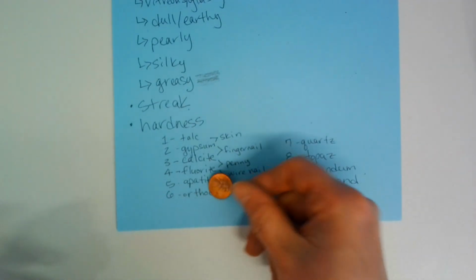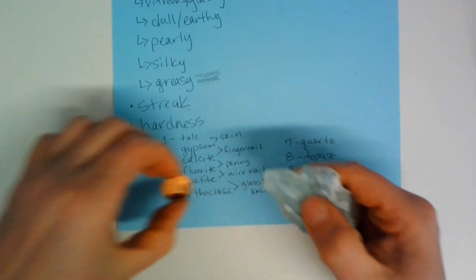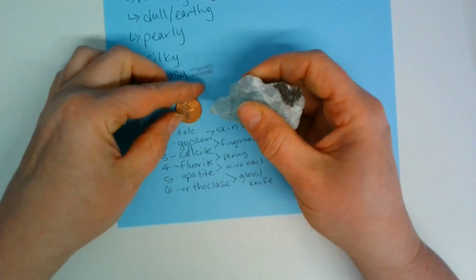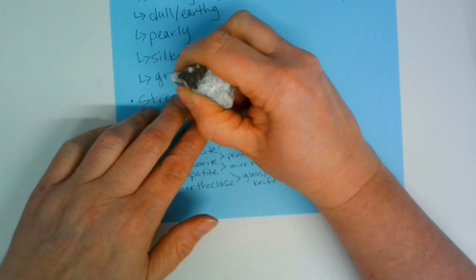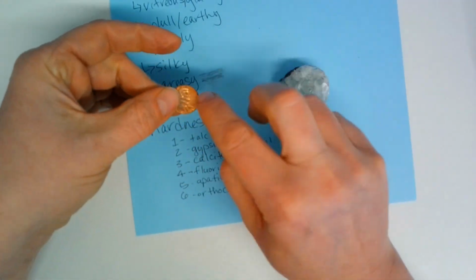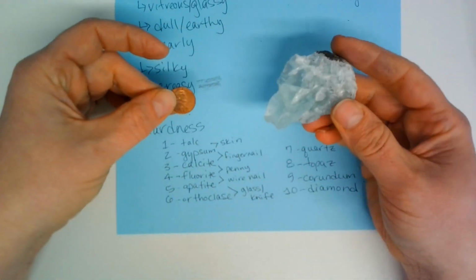So fluorite with my copper penny. Fluorite is harder than a penny. It should scratch the penny. And yep, there's a nice big gouge in the penny.